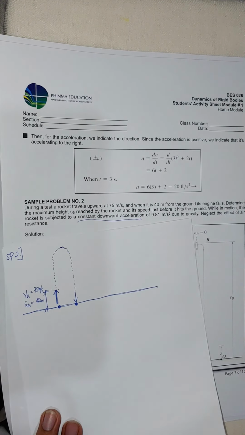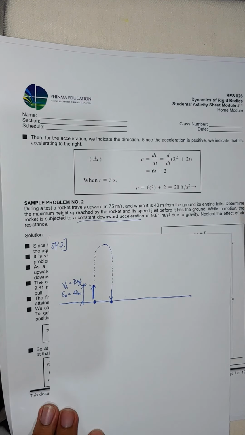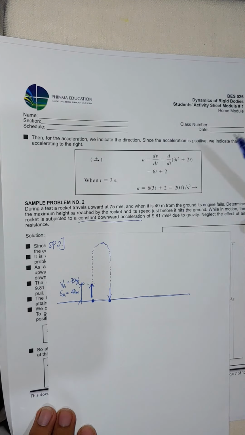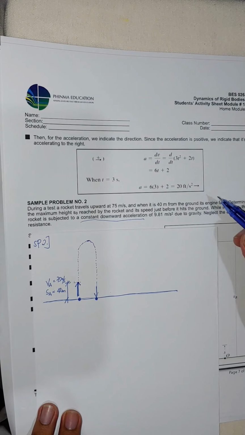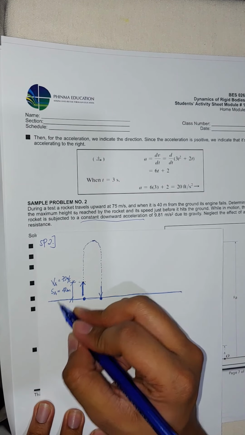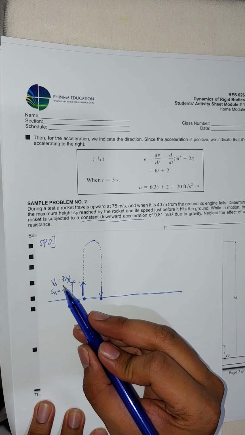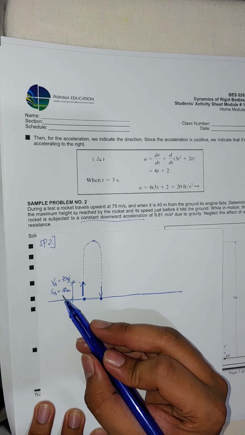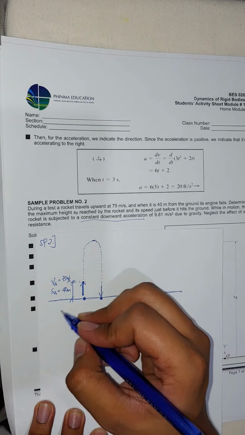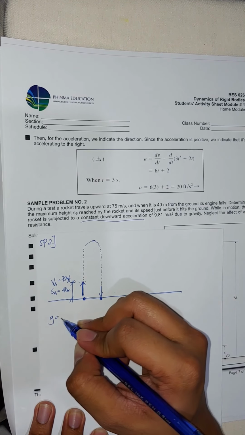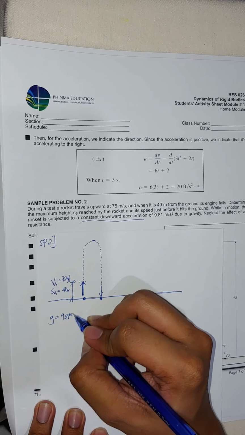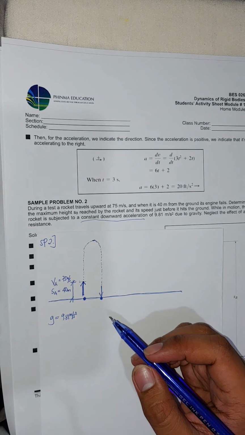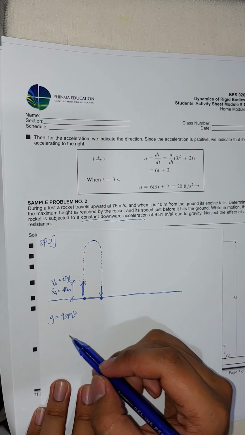Okay. So, where are we? So, determine the maximum height reached. So, this is the given, ha. I will just write it. The given velocity is 75 meters per second at 40 meters height from the ground. And then we were also given that the gravitational acceleration is 9.81 meters per second squared. This is the constant acceleration, so it does not change due to time. So this is SI unit, no?